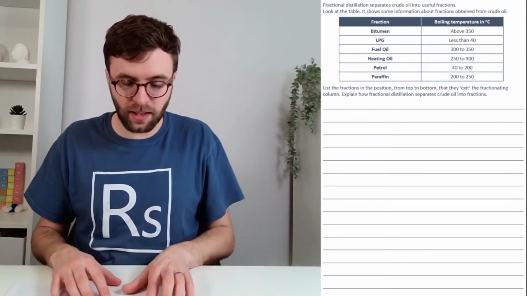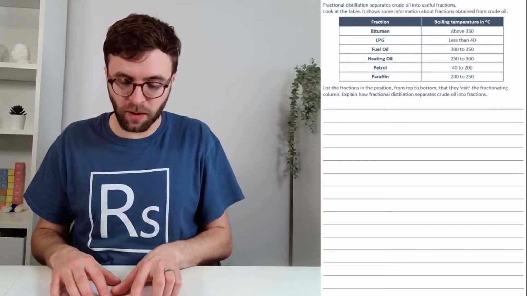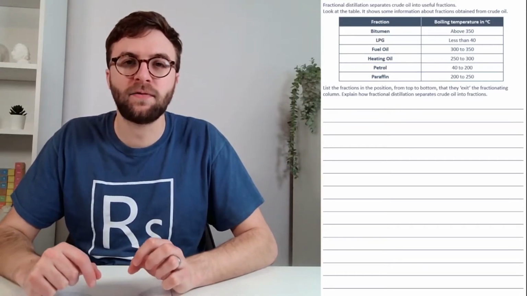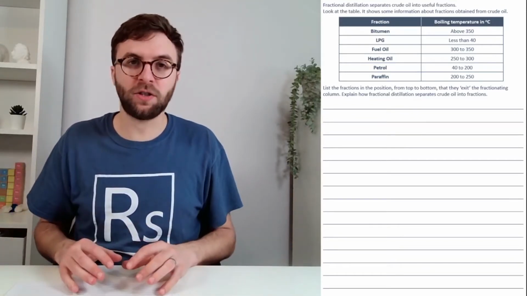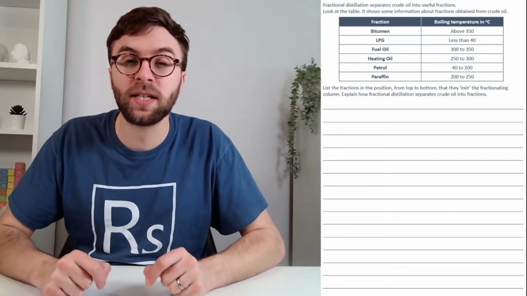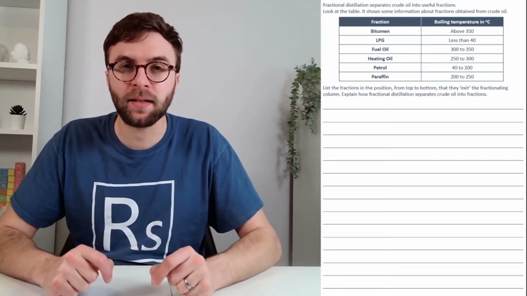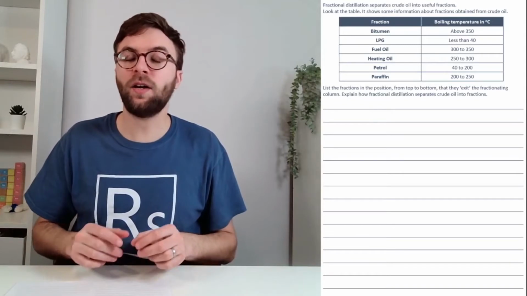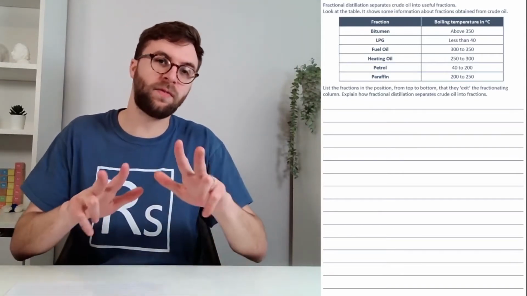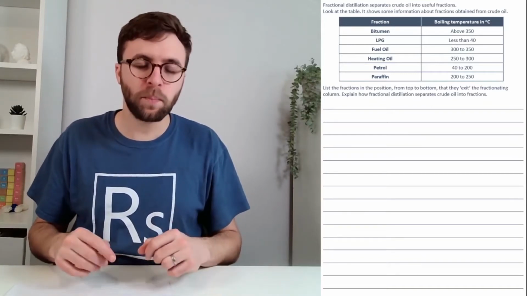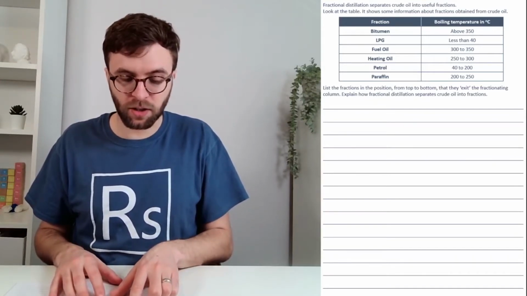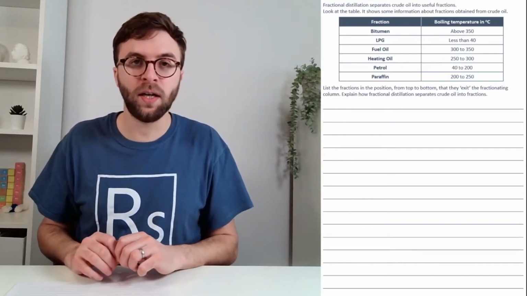The question at the bottom is: list the fractions in the positions from top to bottom that they exit the fractionating column, and explain how fractional distillation separates crude oil into fractions. Now, with 6-mark questions, the biggest key to getting the full 6 marks is realising that in science, nearly every 6-mark question has 2 parts. There are 2 things that you need to do. Often they're in the format of 3 marks and 3 marks, giving you the 6, but sometimes it might be 4 and 2, or very rarely 5 and 1. But there are always 2 parts to do. This one's a bit more obvious: the 2 parts are to list the fractions in positions from top to bottom, how they come out of the fractionating column.